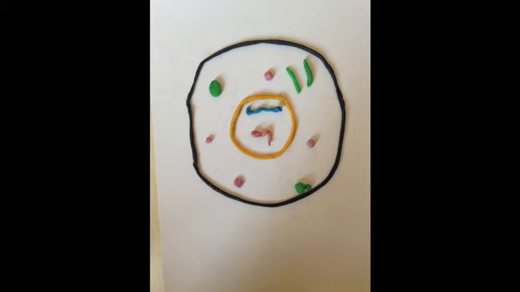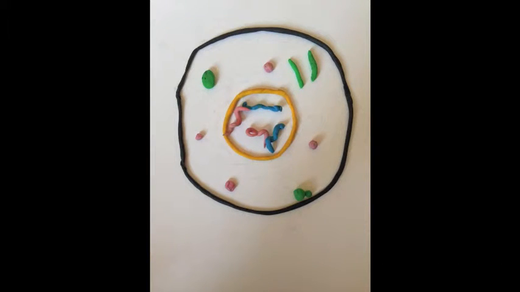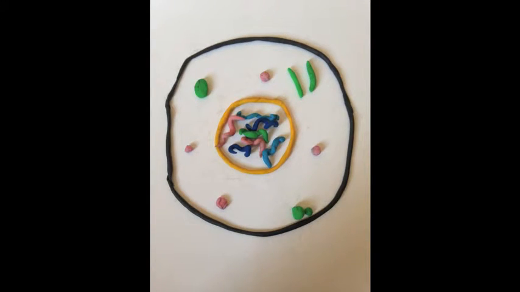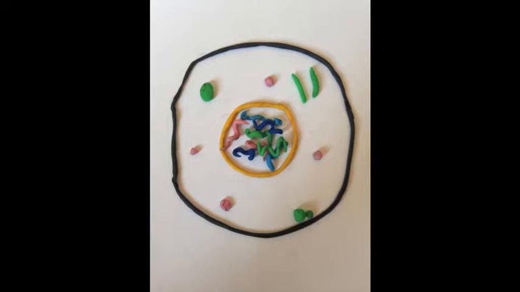The next stage of interphase is called the S phase, also known as the synthesis phase. During the S phase, chromosomes are replicated and new DNA is synthesized. At the end of this stage, each chromosome has two molecules of DNA.